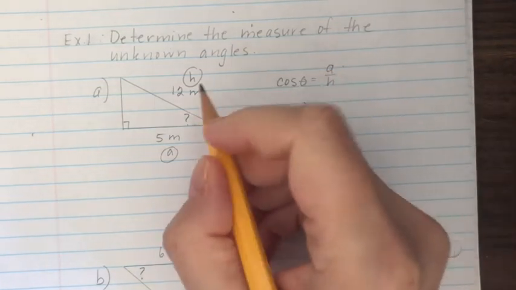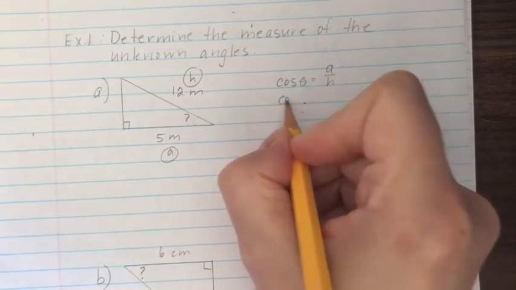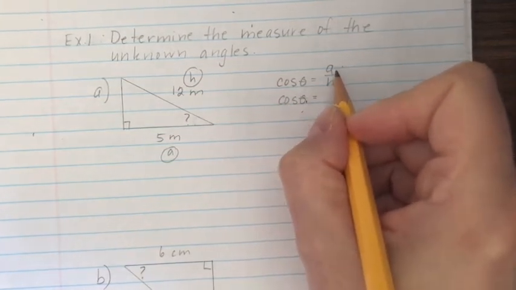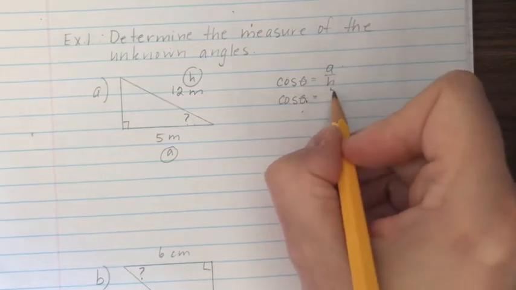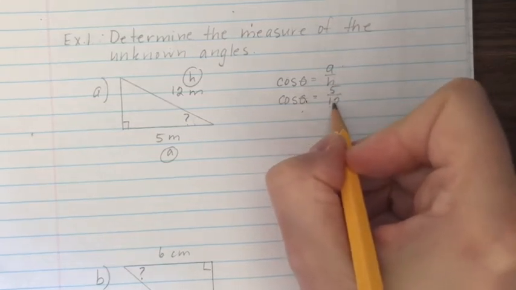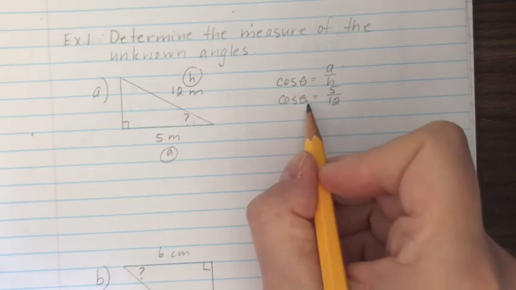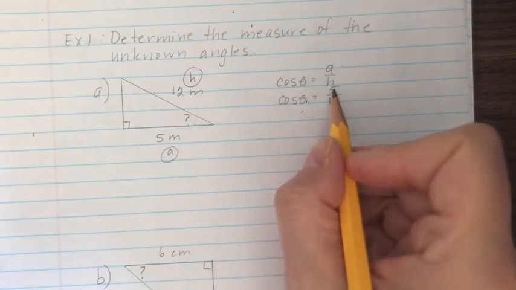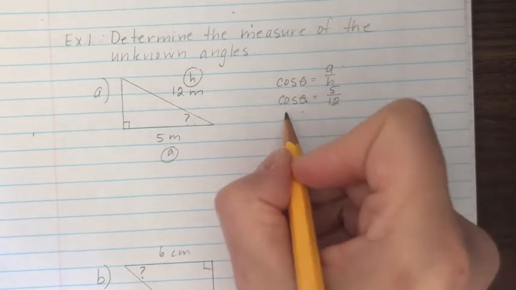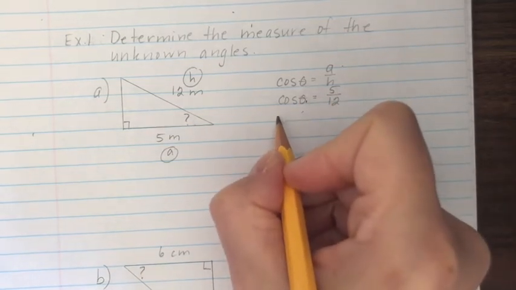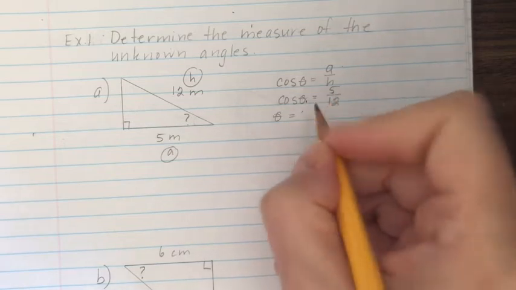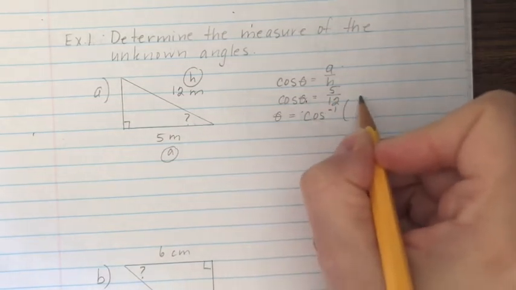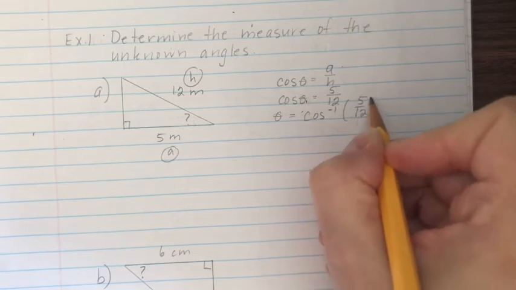Next step is just to sub in those values, leaving theta as our variable that we're trying to find. So the adjacent side is 5 and the hypotenuse is 12. And since we're looking for the angle, we now are going to use the inverse of cosine to determine it. So theta will equal inverse cosine followed by the ratio of 5 over 12.